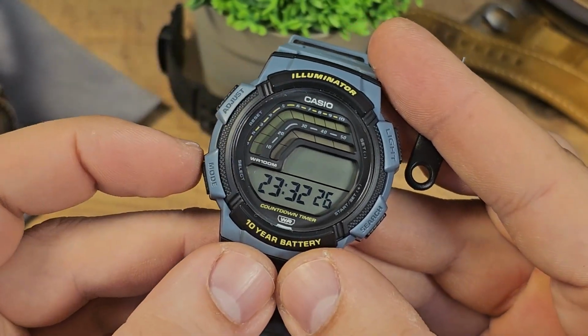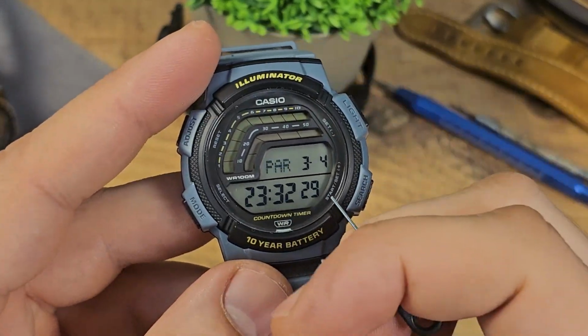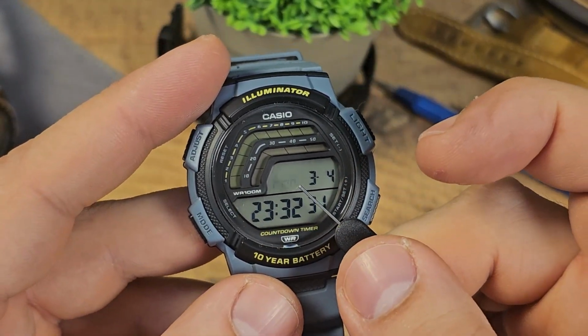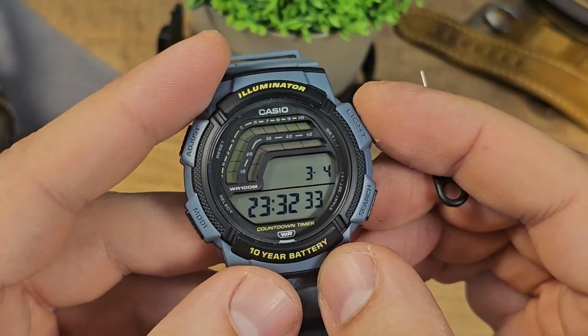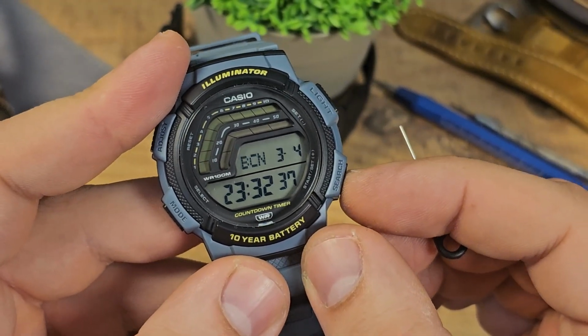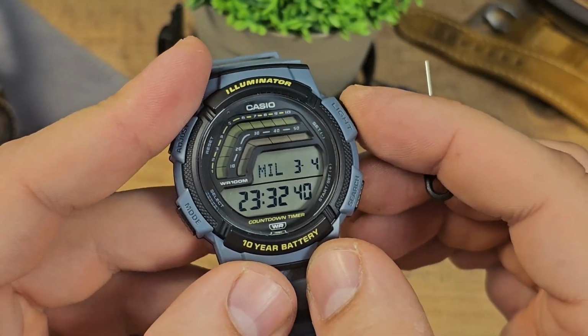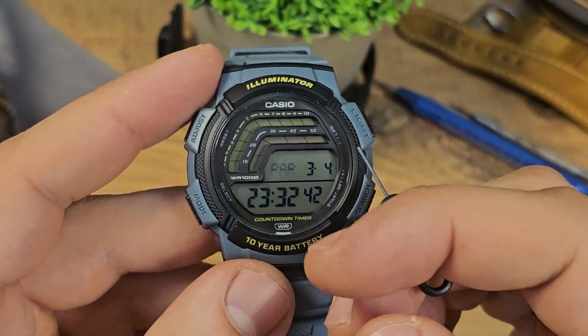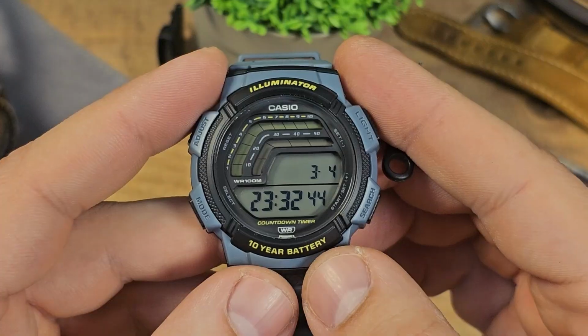Next up, press the mode button again, and we are in the position of setting our home city. You can shuffle your home city by pressing the upper or lower right button, hence changing your time zone and your time. My time zone is Paris time zone.